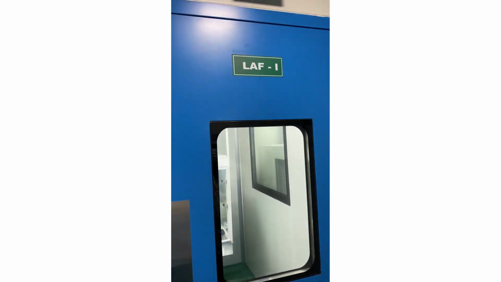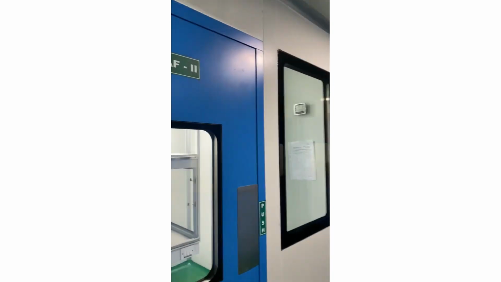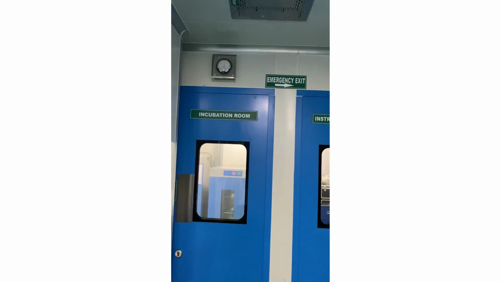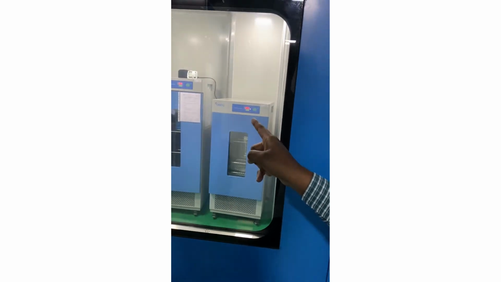Laminar airflow chamber 1, 2. Laminar airflow chamber 2. Biosafety cabinet. Incubation room. In that room we have a deep freezer, an incubator for bacteria, and separate incubators for yeast and mold.